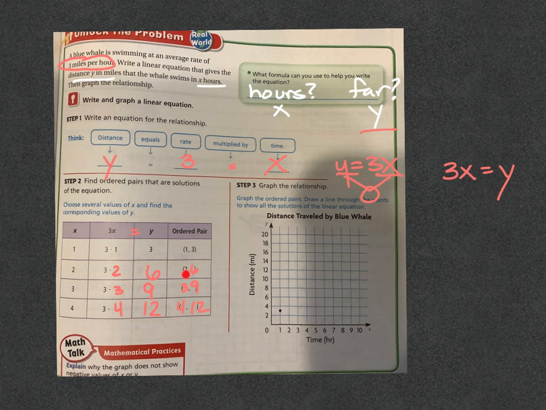Then the next one is go 2 on the x, turn, and go 6 on the y. Mark it right there. Next one, 3 on the x, turn, and go 9 on the y. There's 8, there's 10, so right in the middle of 8 and 10 is 9.